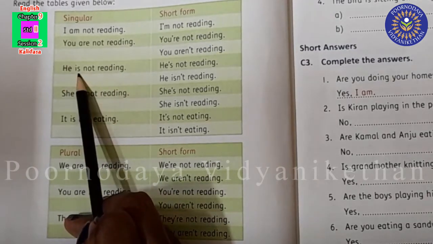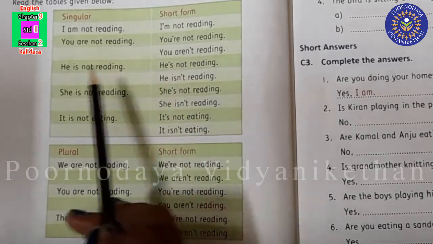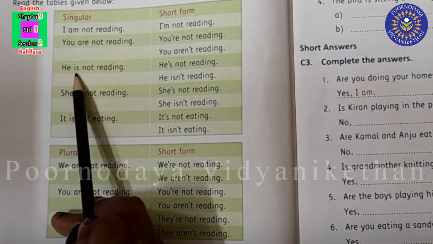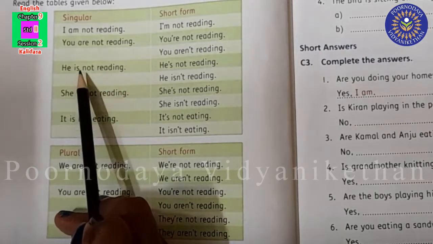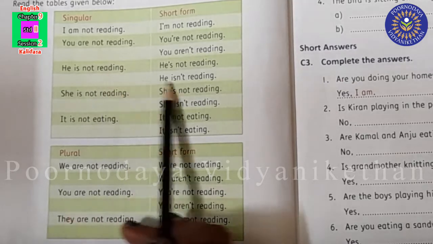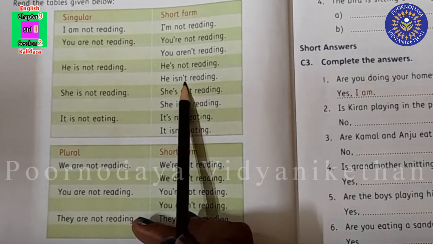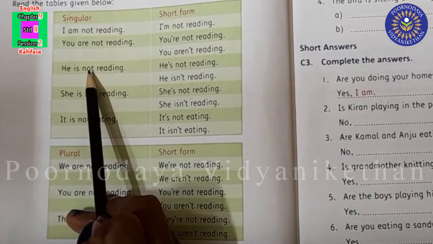He's is the short form of he is. Look here, children. Is not reading. Here it is isn't reading. So, isn't is the short form of is not.